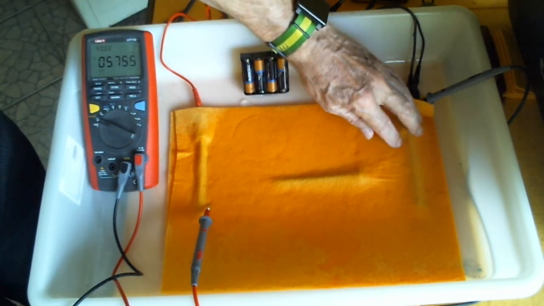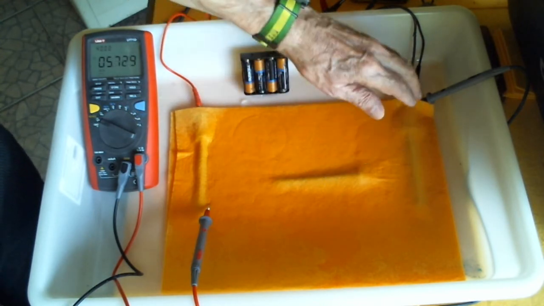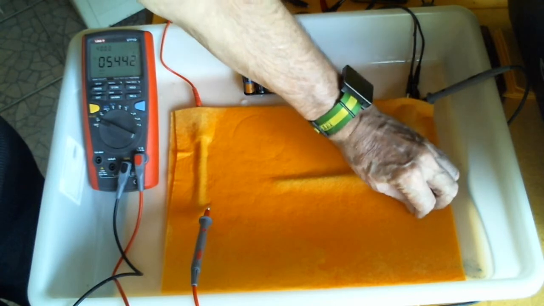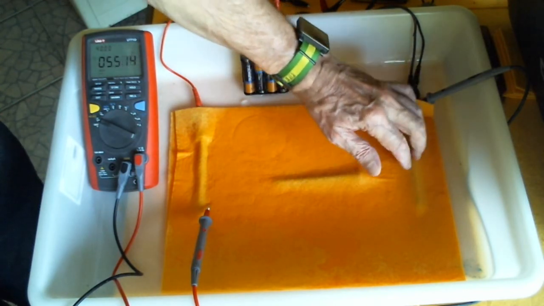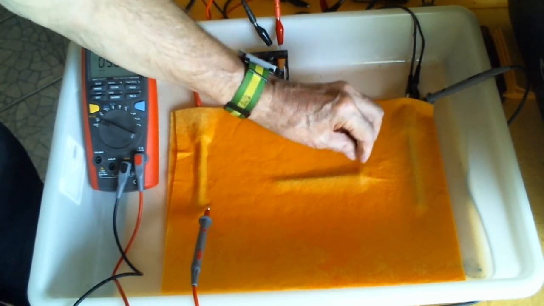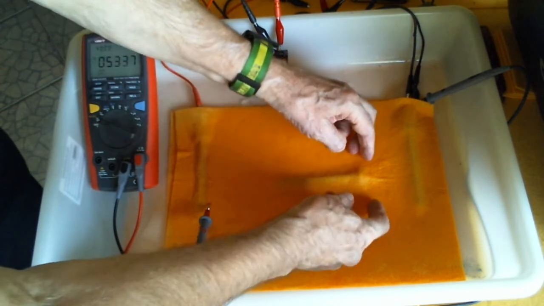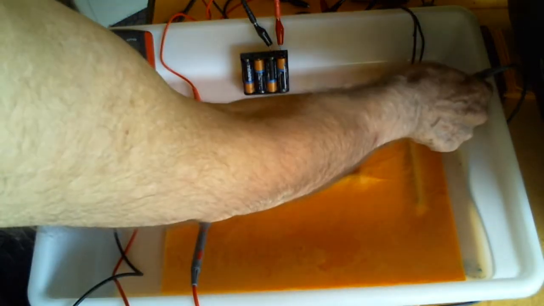We are draining the current from this nail, and therefore the charges available in the electrolyte in this area are much, much less than the charges available here. So the charges flow out of here and onto there through the electrolyte.